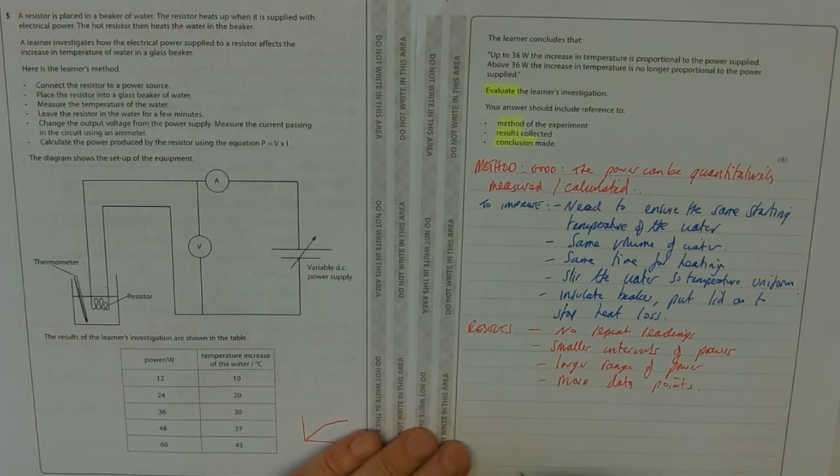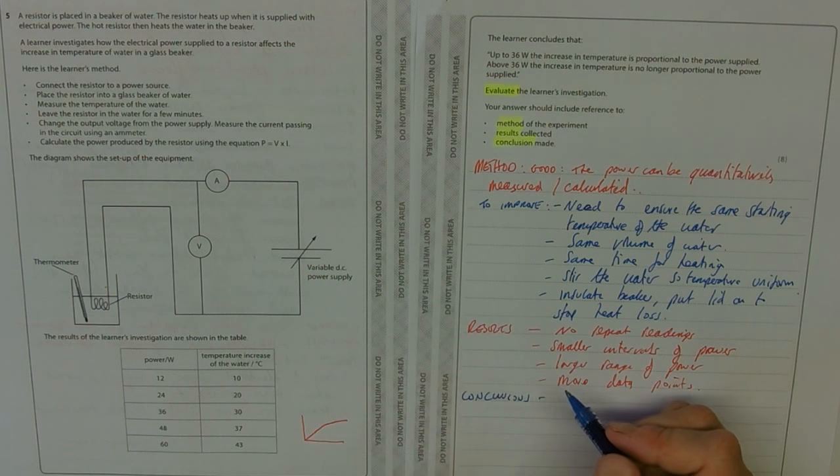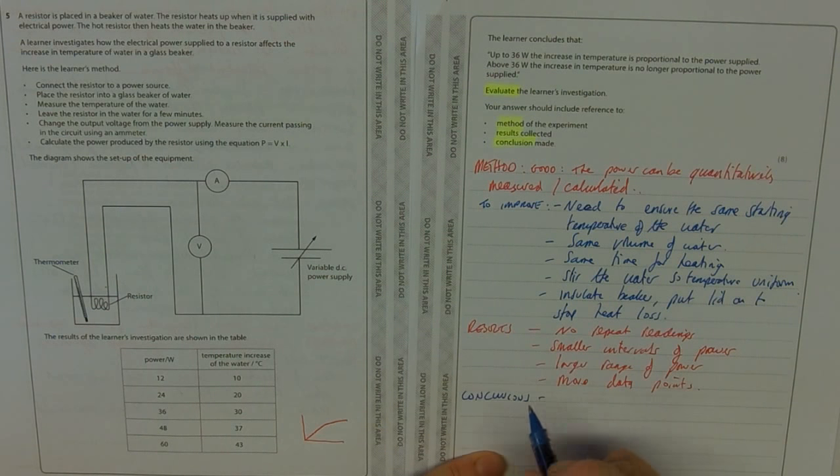And so when we're on to our conclusions, what can we say? Well, we can tentatively say yes, their conclusion is correct, or it tallies with the data that they've got.